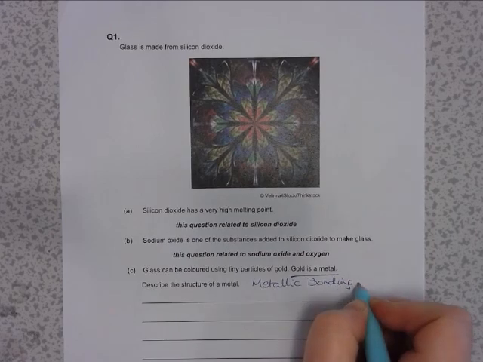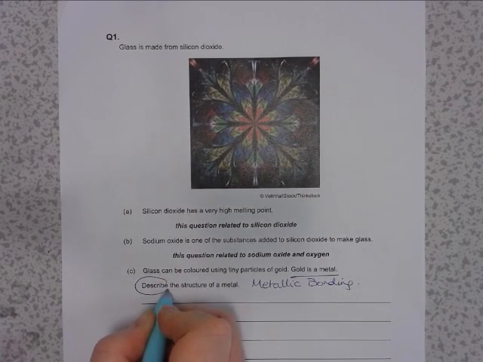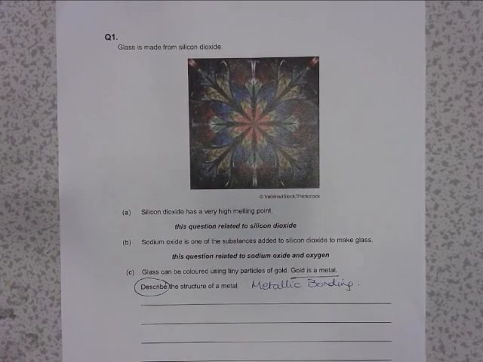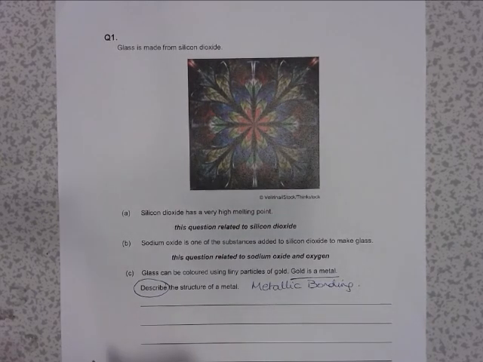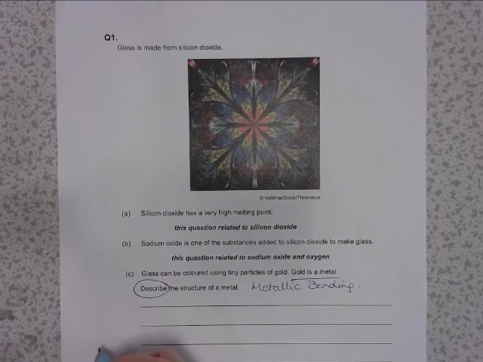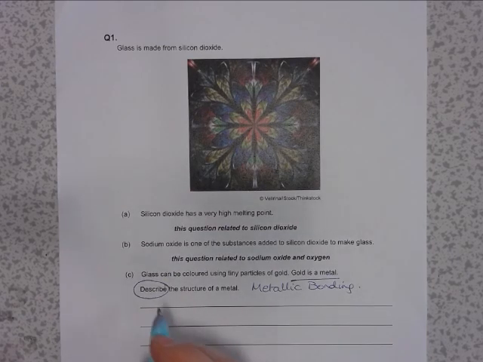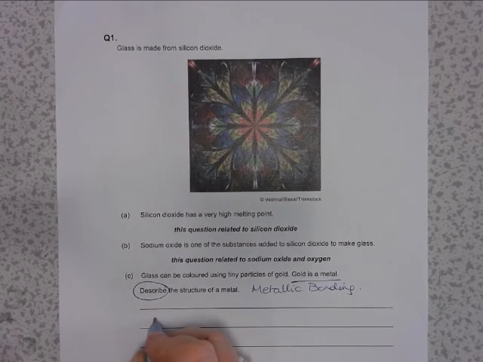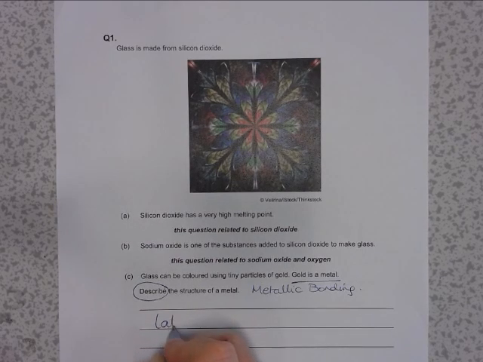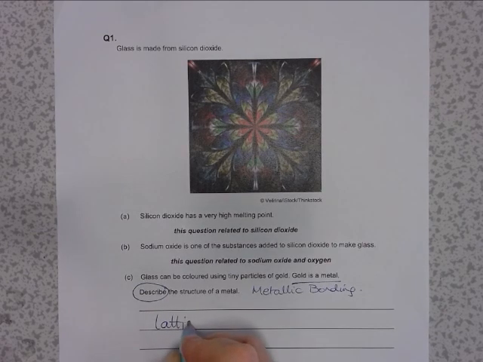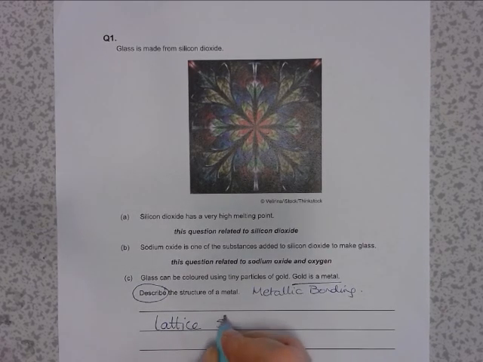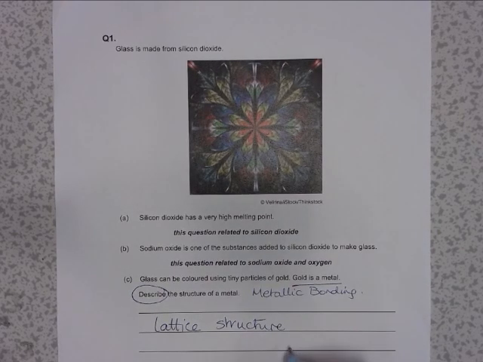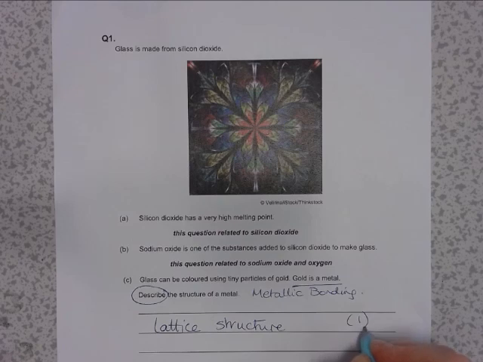So then we have to work out what the question is asking us to do. It asks us to describe for 3 marks. So if you've got 3 marks, describe means you're going to need quite a bit of detail. So first of all, we need to describe the structure of a metal as being a lattice. A lattice structure is a regular arrangement of particles, and that will give you your first mark.